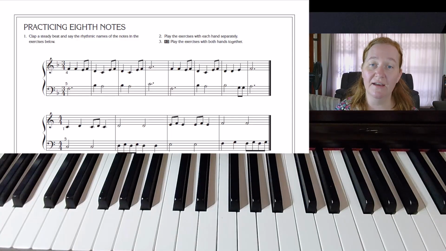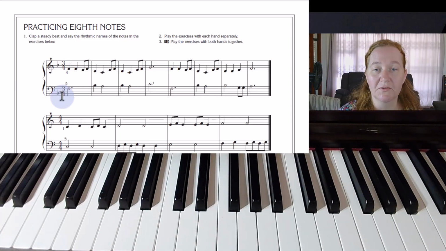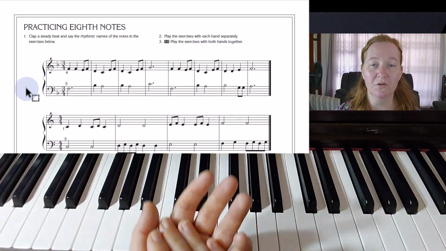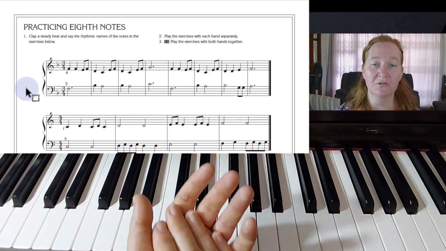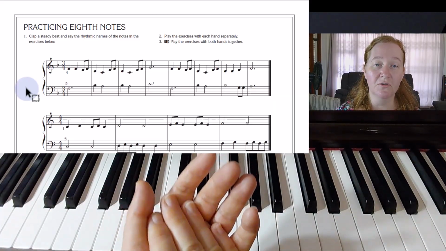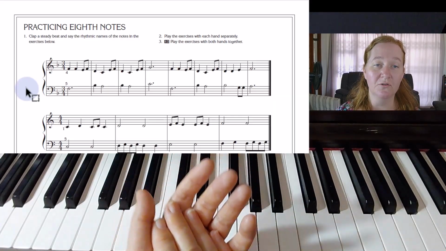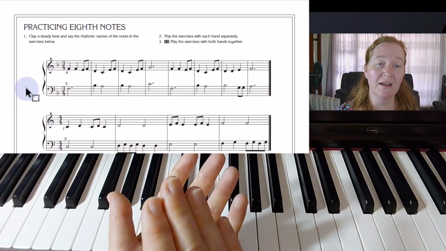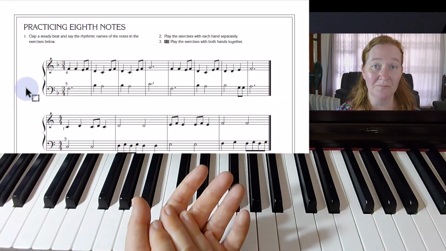Now let's have a look at the left hand. Okay, so we're first going to just clap out the rhythm. So that's a 3-beat note and 1 and 2, and then we have 2 quavers or 2 eighth notes over there as well. So we're going to have 1, 2, 3, 1, 2, 3, and so on.